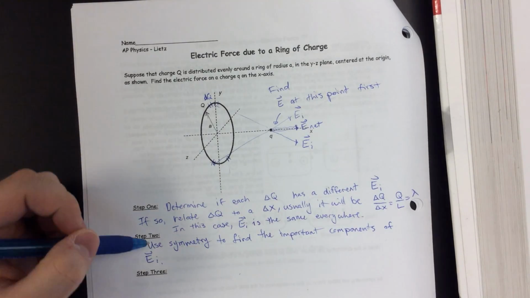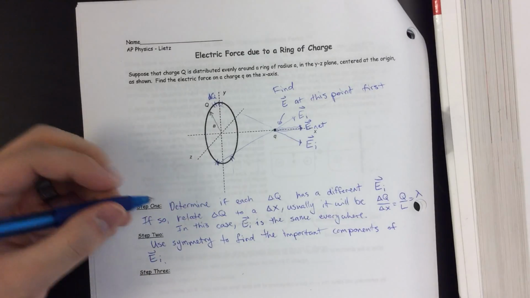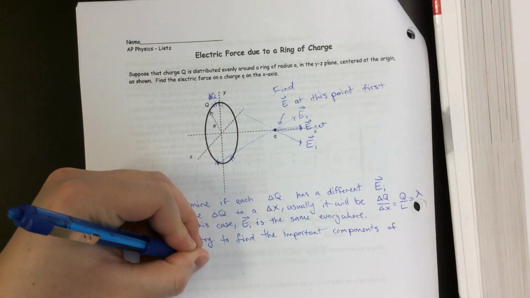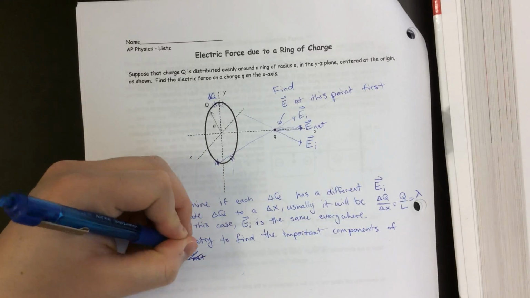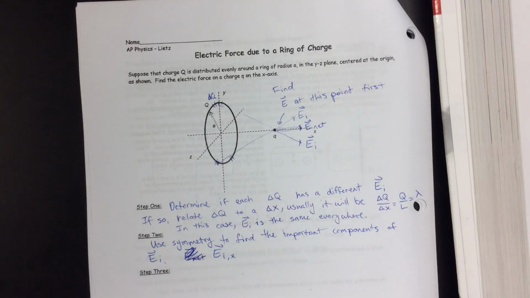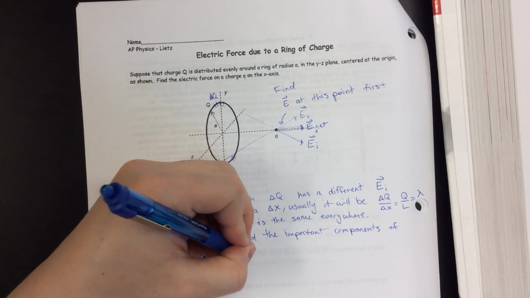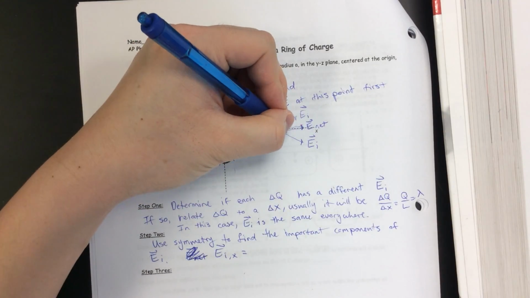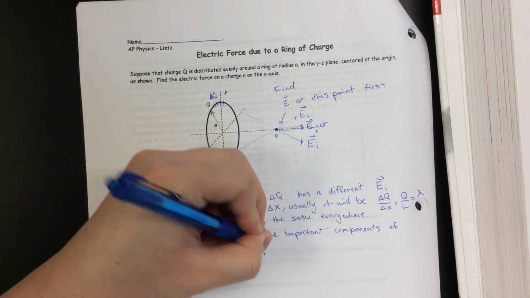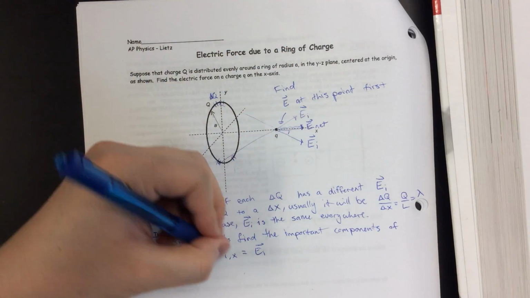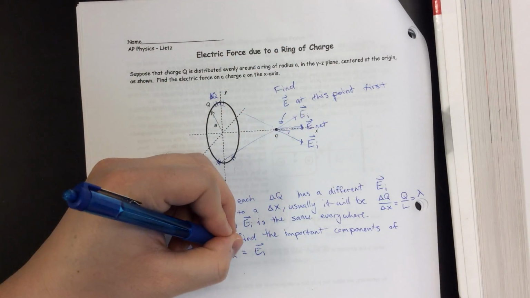Good question. Okay, so using this symmetry, we find that we really just want E_i in the x. So what is E_i in the x? Actually, here let's look at the magnitudes.